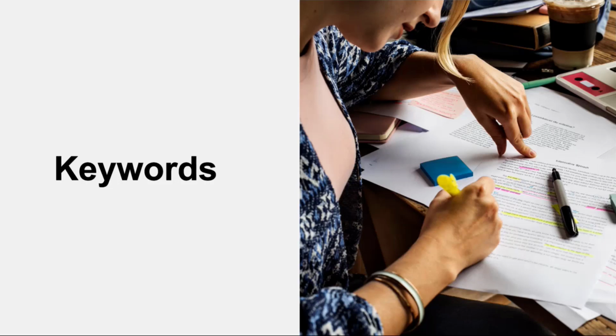So in tools like Ovid Medline, if you're doing keyword searching, you need to be thinking about what are all of the words and terms and phrases that authors might have used to say the thing that I'm interested in. So would they be using the British or American spelling?